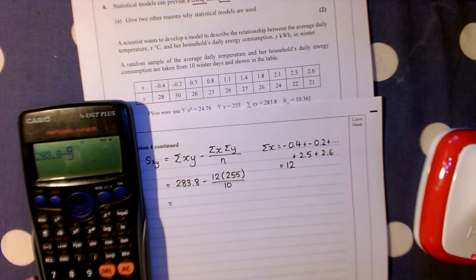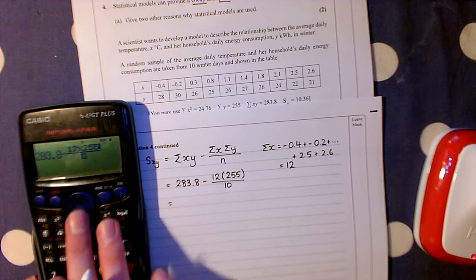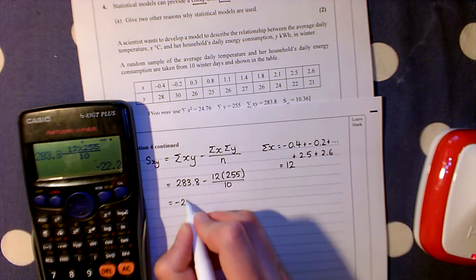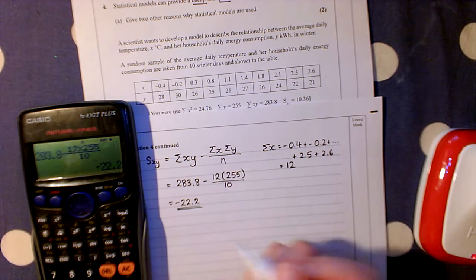283.8 minus 12 times 255 over 10. And that gives us negative 22.2.